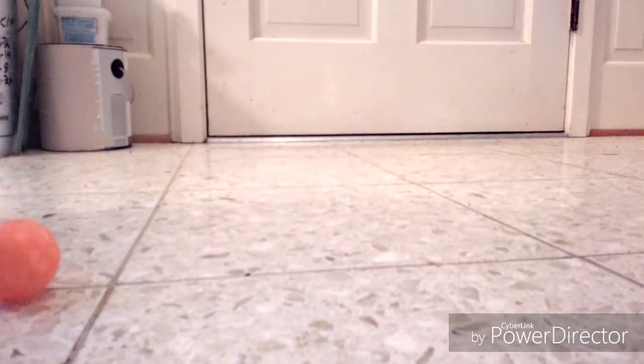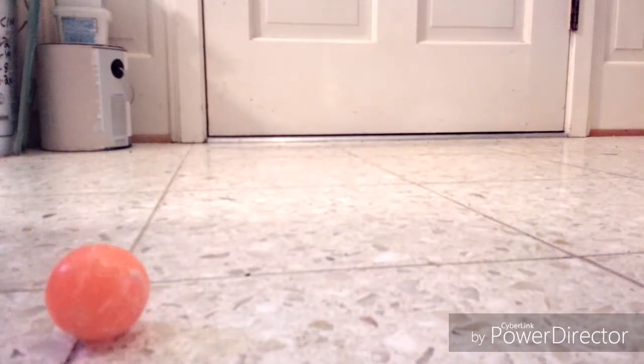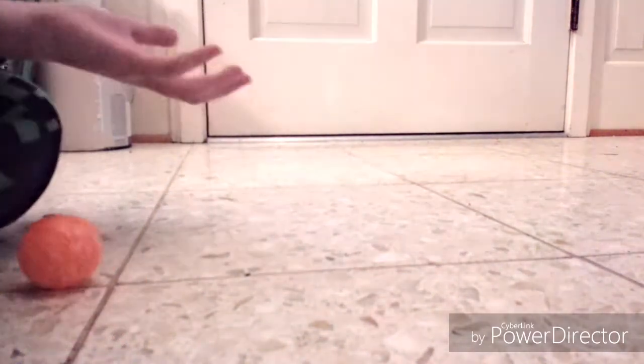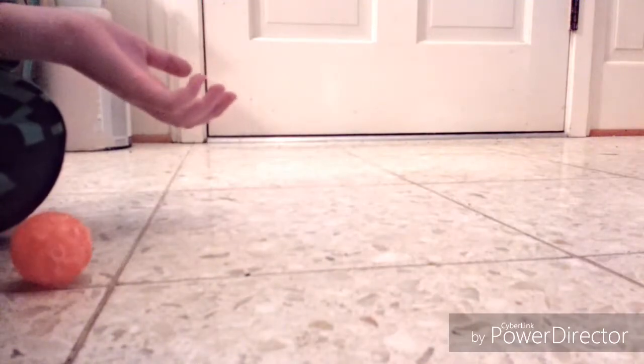Hello, welcome to my second test of Newton's third law of motion. In this test, I will be trying to press my hand through the floor. 3, 2, 1. As you can see, I cannot press my hand through the floor.